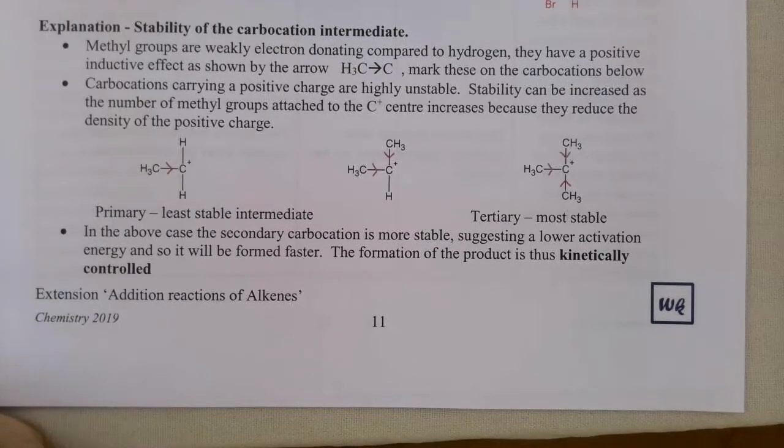Because it's more stable, it's more likely to form. If it's more likely to form, it's more likely to be part of the product. So the least stable is going to be the primary, and the most stable is going to be the tertiary carbocation. So you need to be aware of that, and you need to be able to determine which is the most stable. Do remember, however, that this stability has nothing to do with the final product.